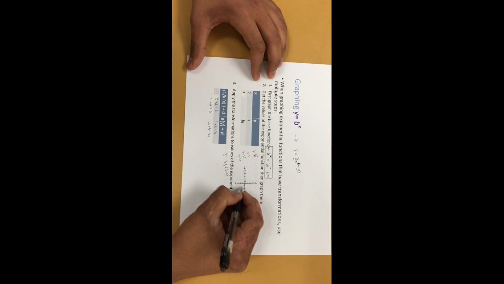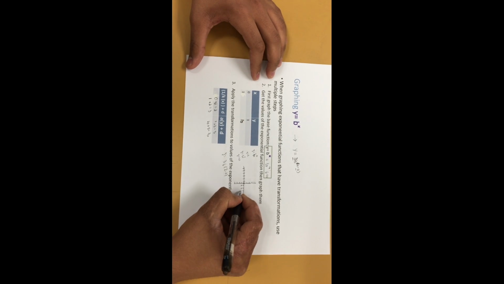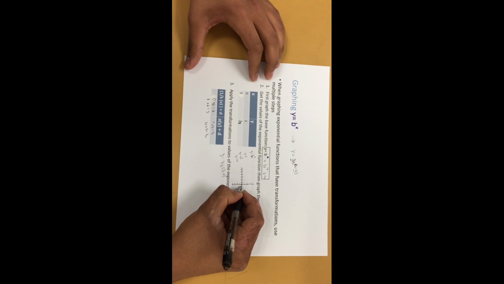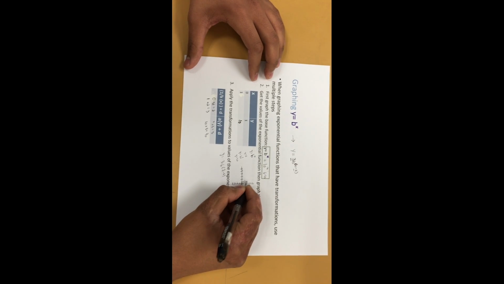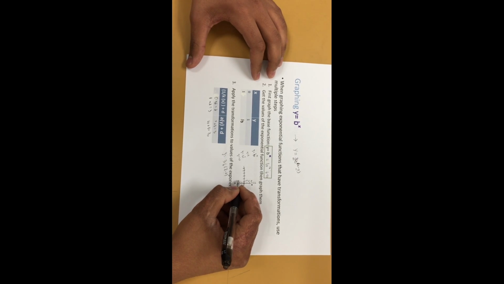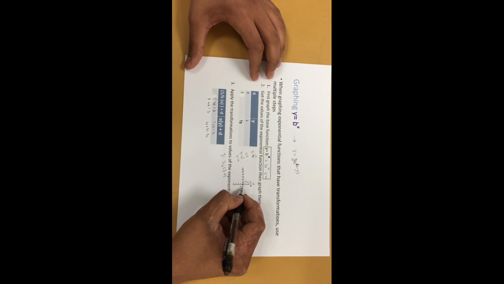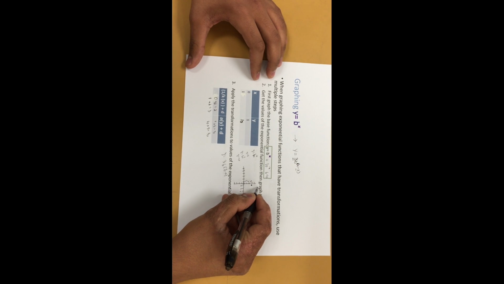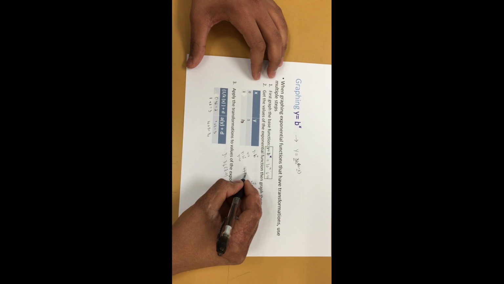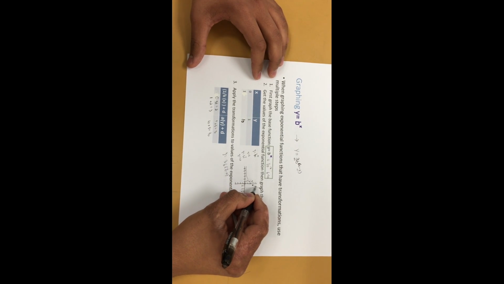Let's make this 0, and then you have 2, 4, 6, 8, and then when it is 2, you are at 3, so 1, 2, 3. So when it's at 2, you have this, and then when it is 3, you have 30. So it would be somewhere over here, and then the curve goes like this.